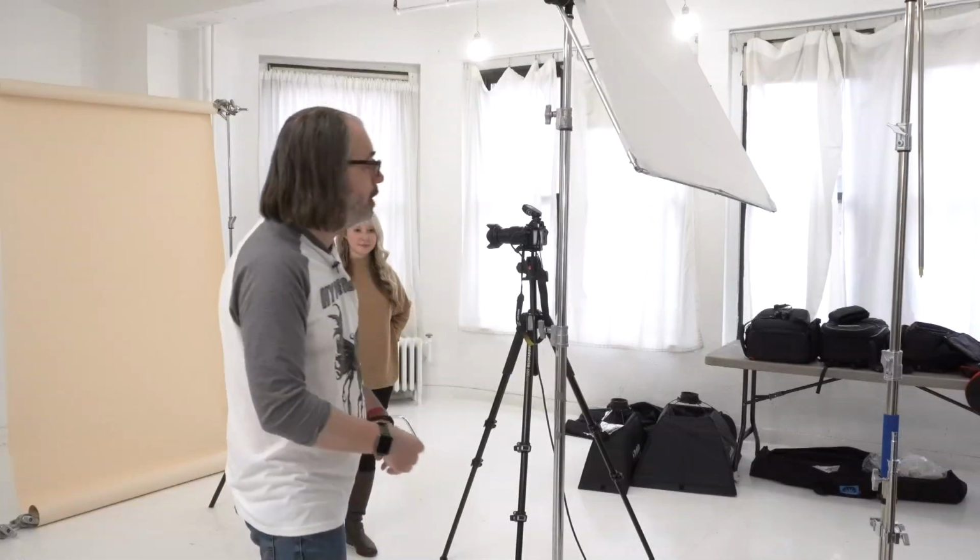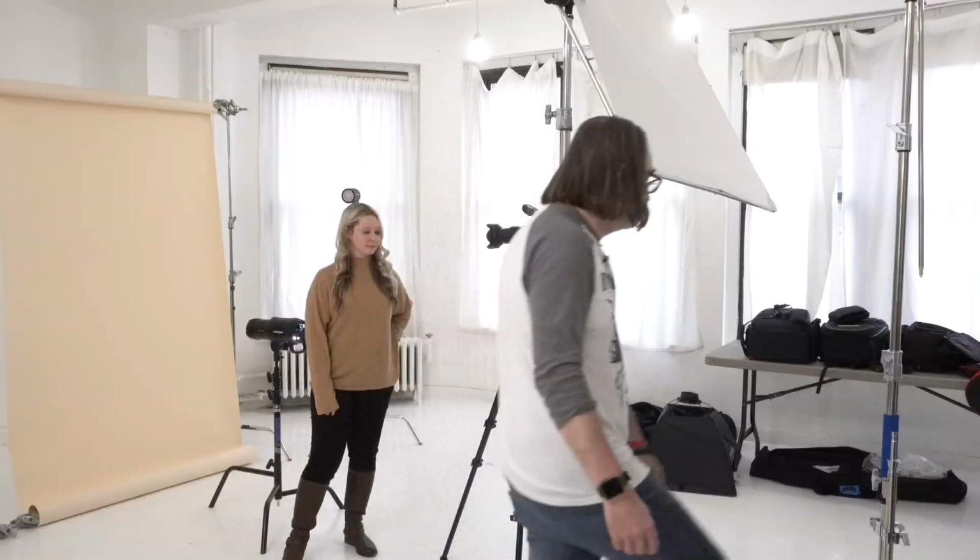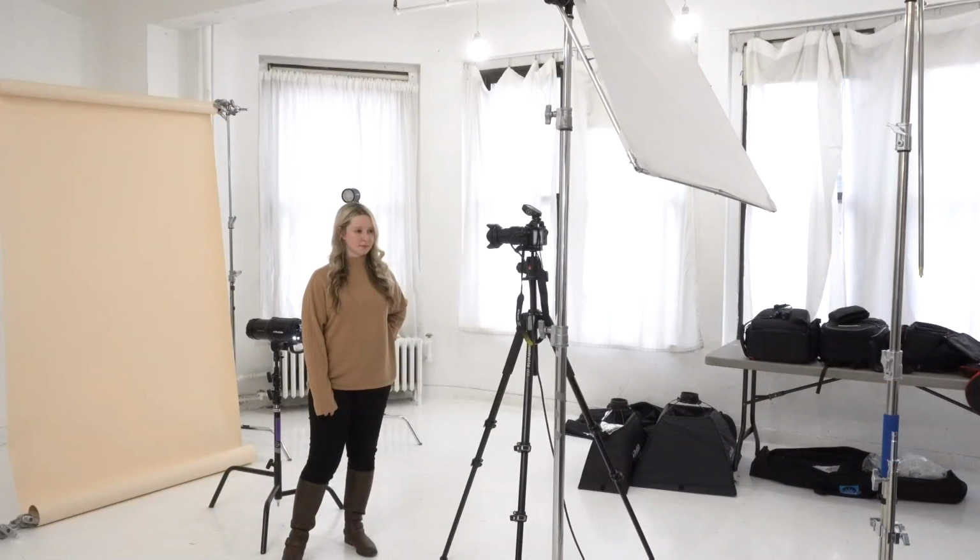All right, so we're going to make a light that has a little more shape to it, a little more classic shape to it. So I'm going to use a softbox. Because that's how you know you're really doing stuff is when you use a softbox.